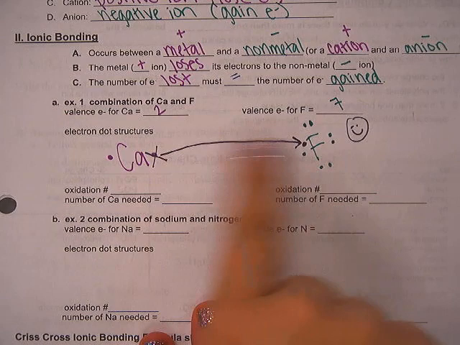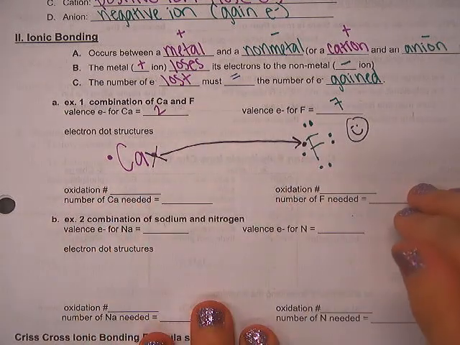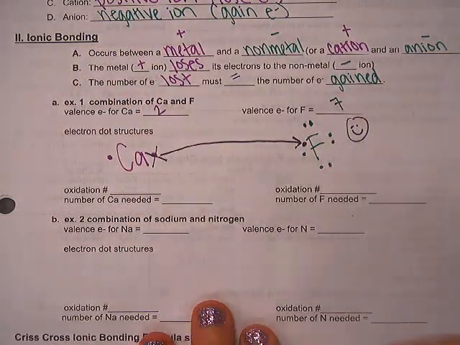So the 1-to-1 ratio did not work. 1 calcium for 1 fluorine, not everyone was happy. So my options are I can either add in another calcium or I can add in another fluorine.